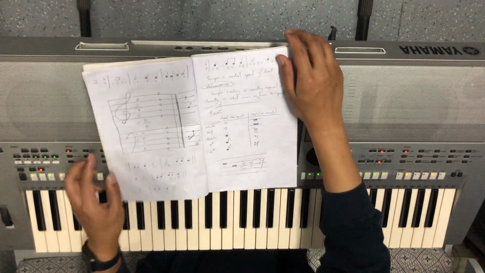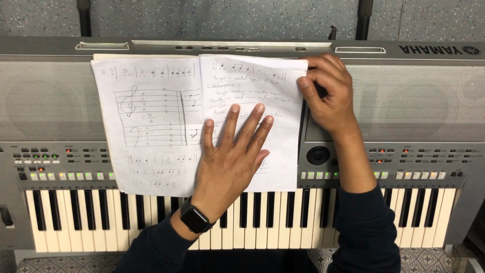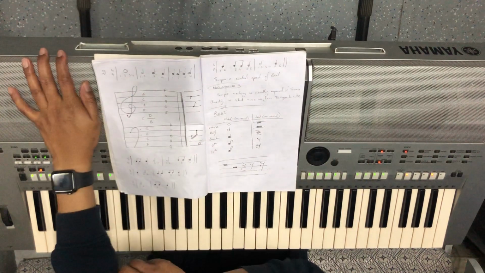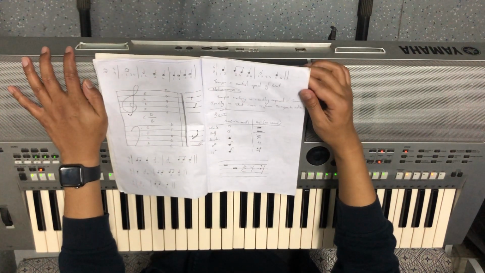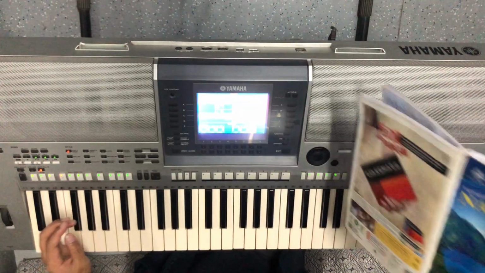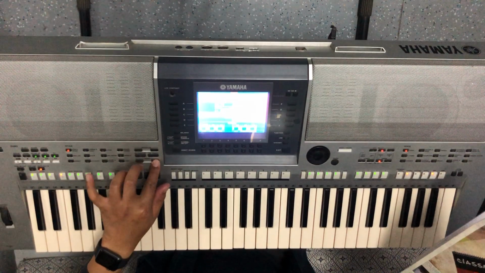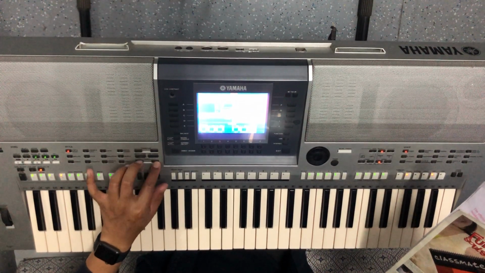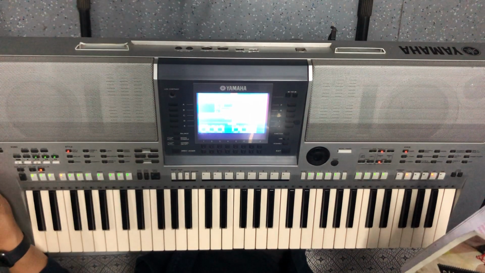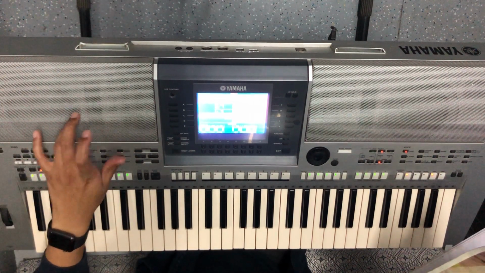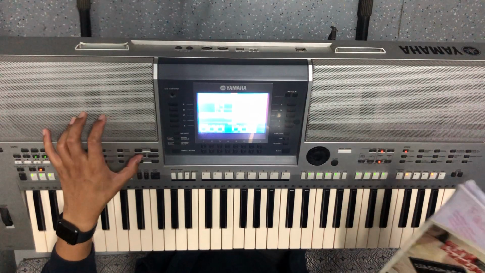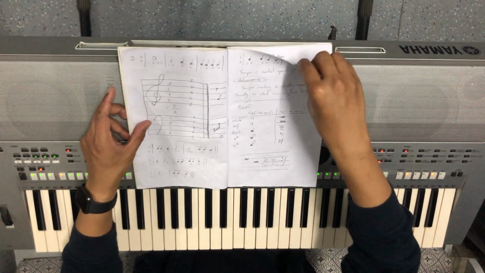This metronome thing is tempo. Usually in sheet music we use 72 for a note. Basically 72 is the most commonly used.